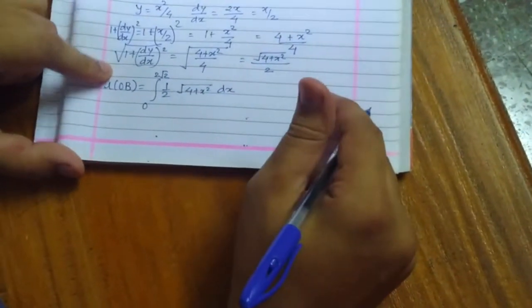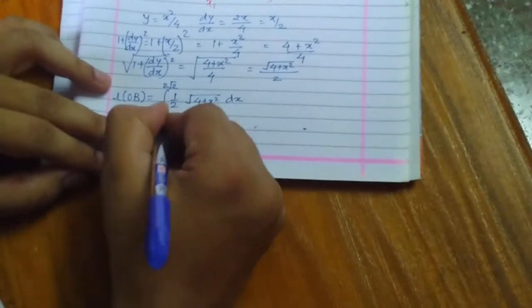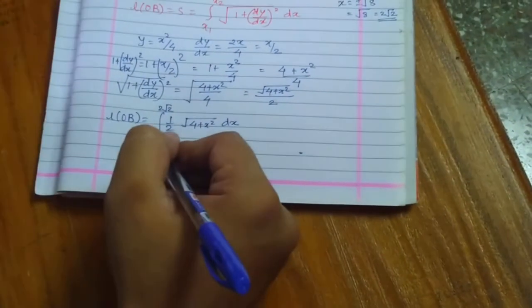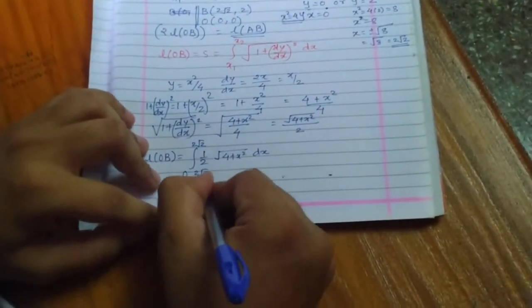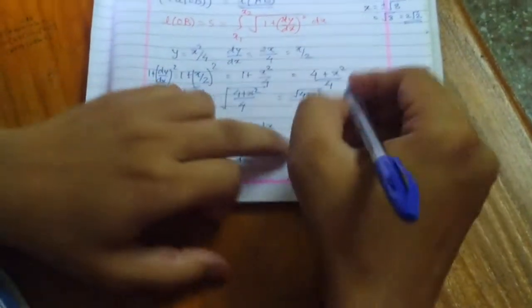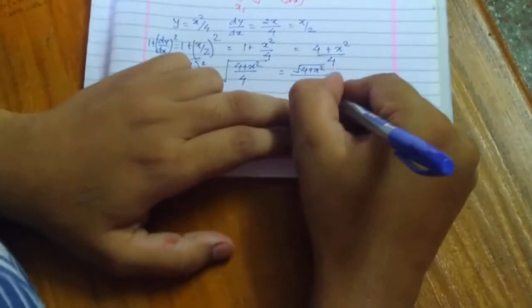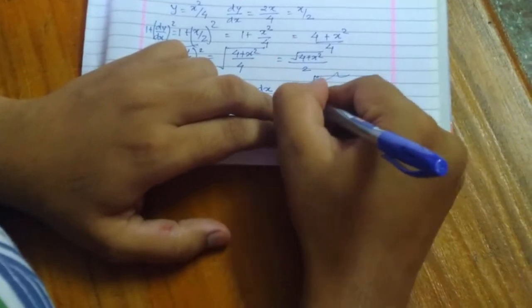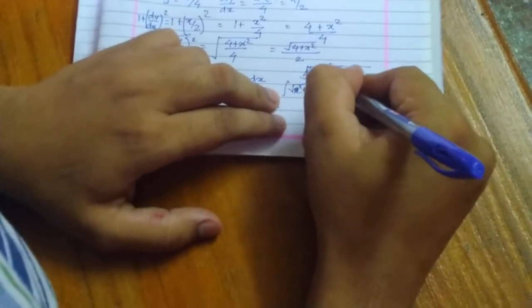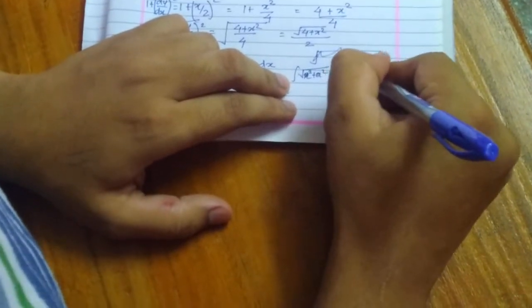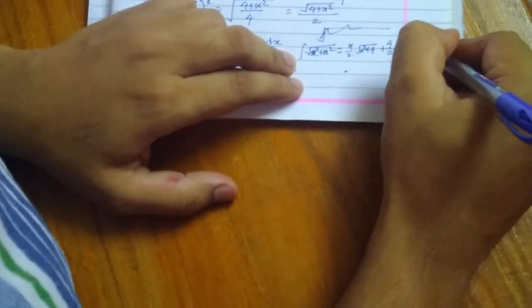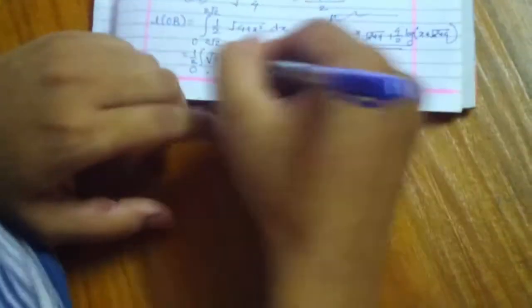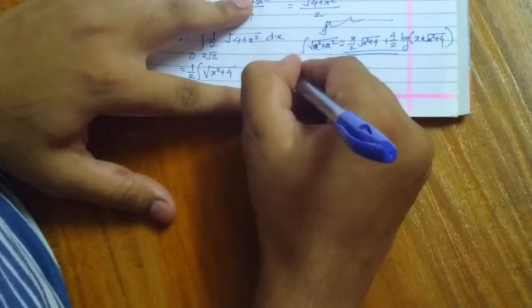Are you clear with that? Now we can arrange this as the integration from 0 to 2 root 2. We can have the term 1 by 2 outside of the bracket, square root of x square plus 4 dx. With the formula for the integration of the square root of x square plus a square, we can write this as x by 2 square root of x square plus 4, plus 4 by 2 log of x plus square root of x square plus 4. So with this we can easily work out this integral. Okay, I'll just write it on the next page.